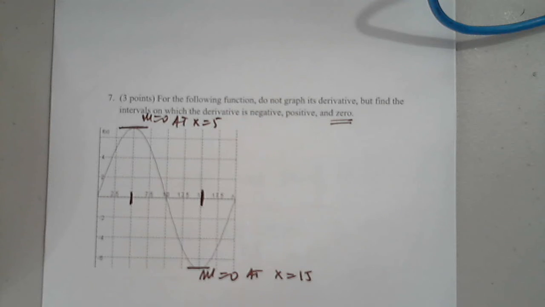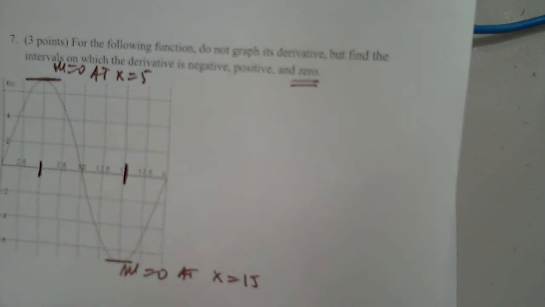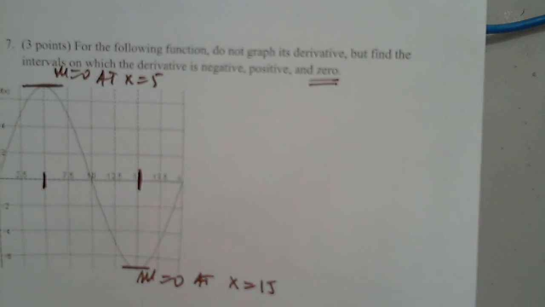And then, you can see that it looks a little blurry. Yes, it does, but I'm sure you're going to be able to see this when I post it.